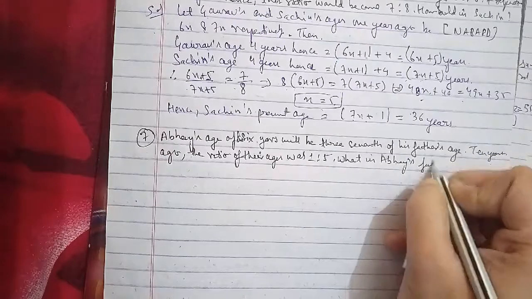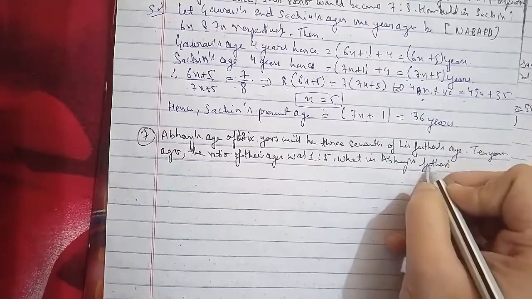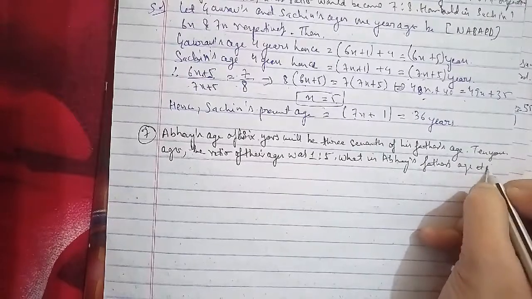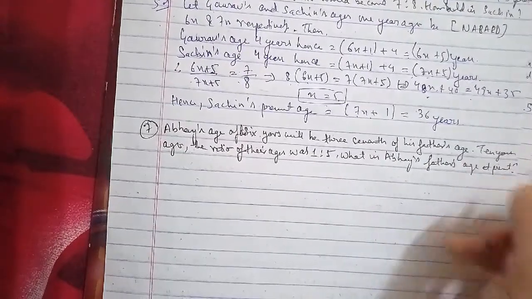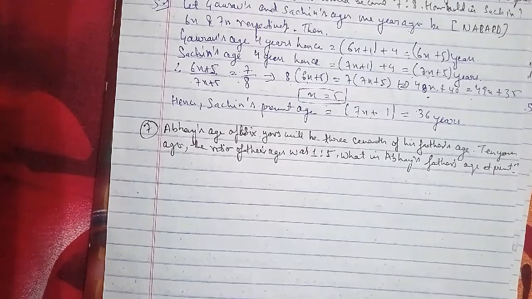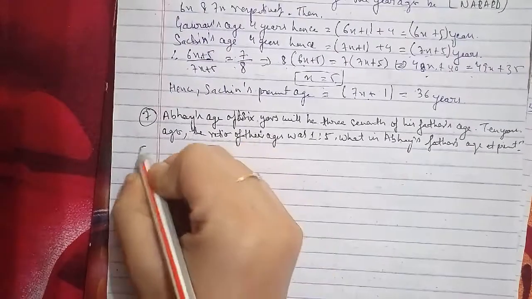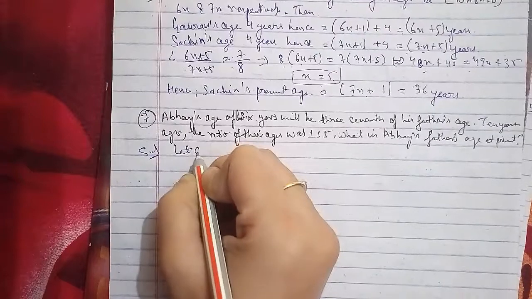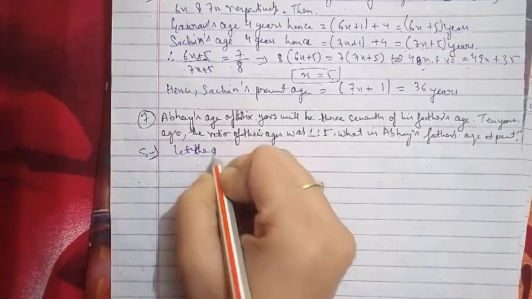Then Abhay's age after 6 years equals x plus 10 plus 6, which is x plus 16 years.